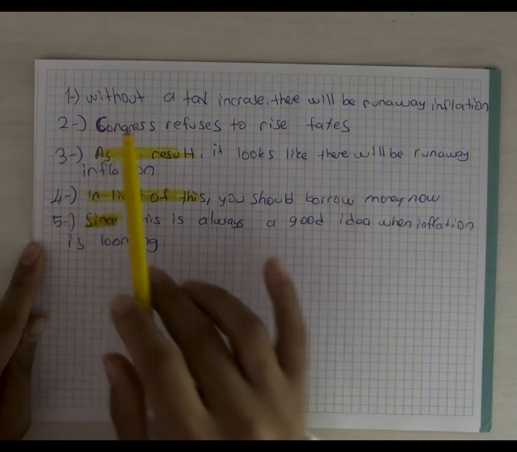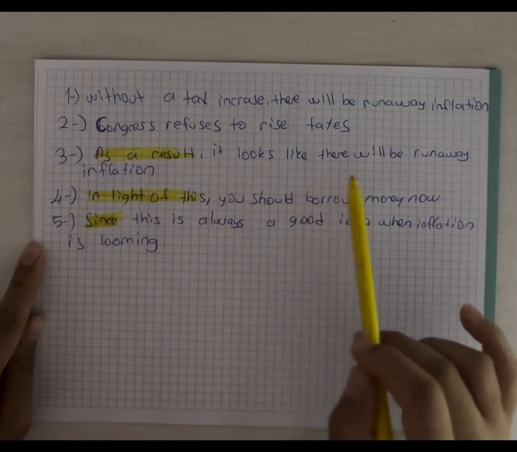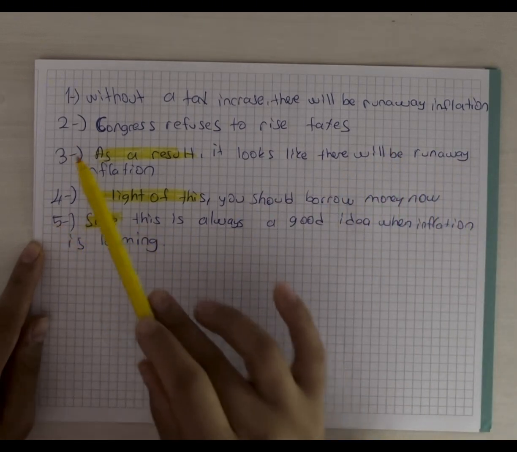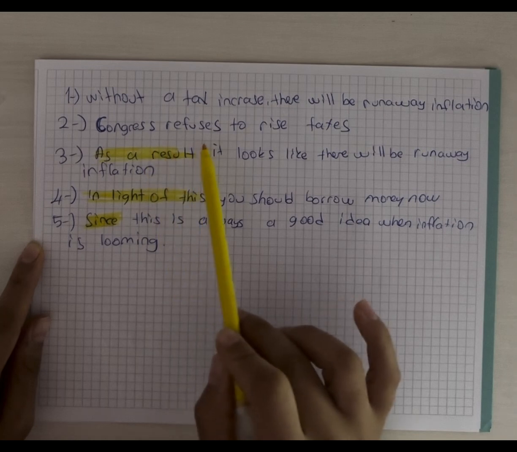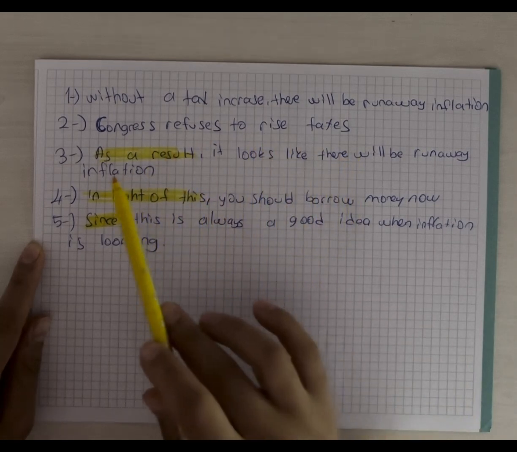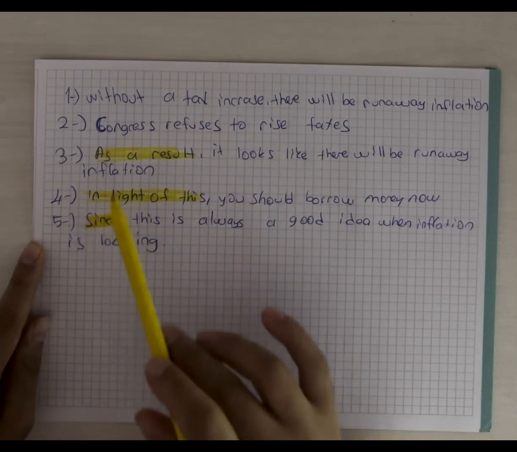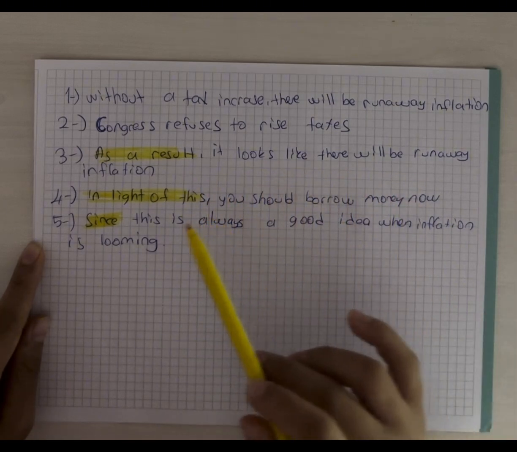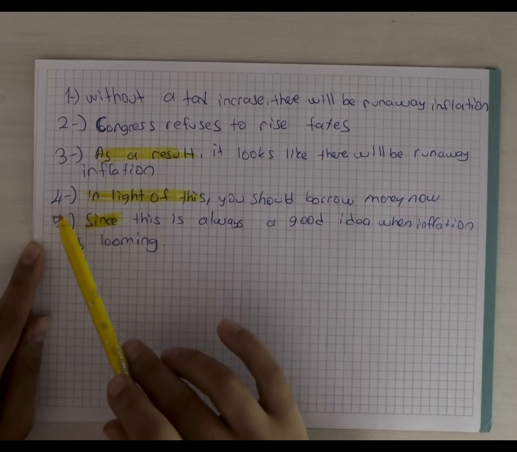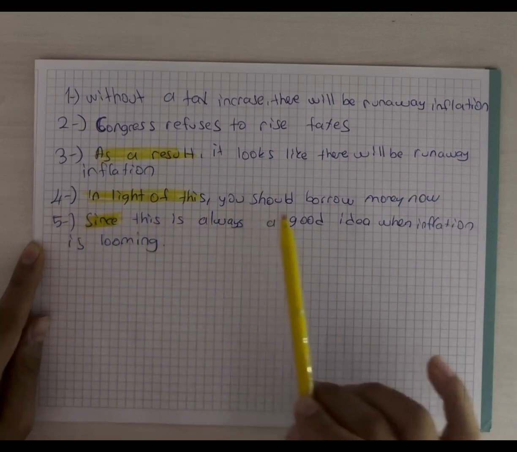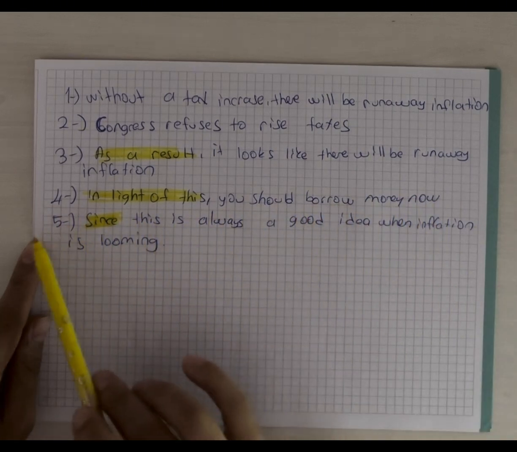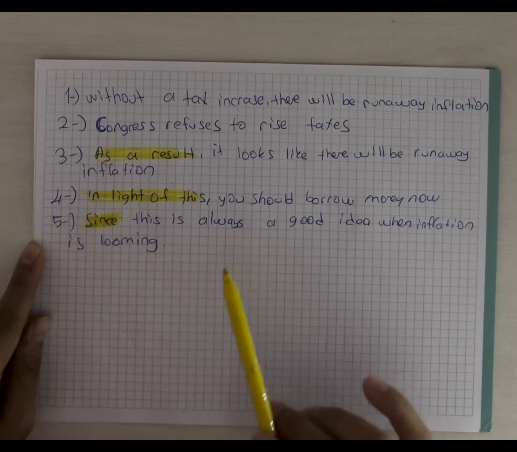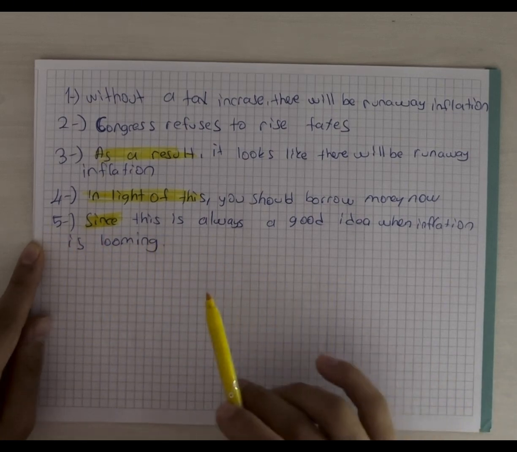First premise: without a tax increase, there will be runaway inflation. Second one: Congress refused to raise taxes. Third one: as a result, it looks like there will be runaway inflation. Fourth one: in light of this, you should borrow money now. Fifth one: since this is always a good idea when inflation is looming.